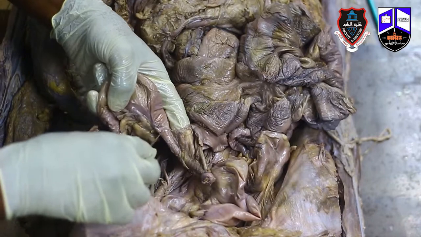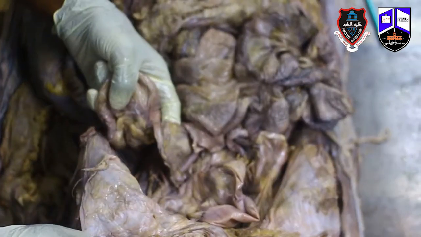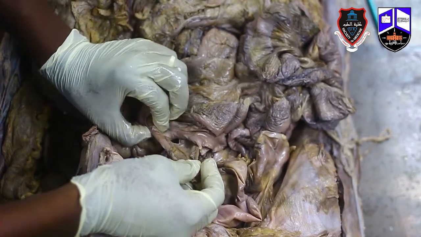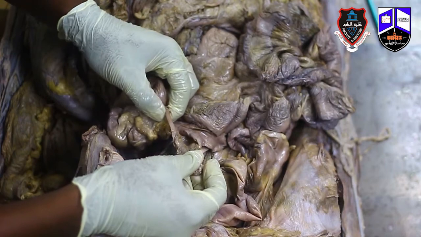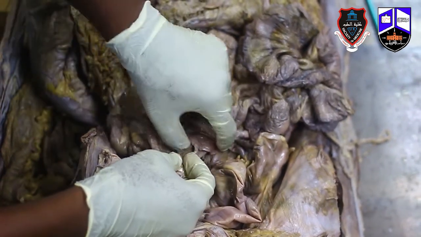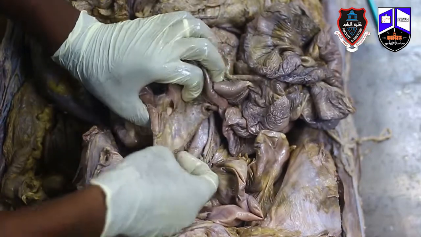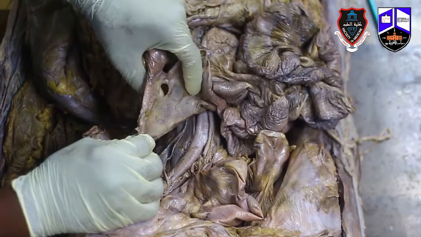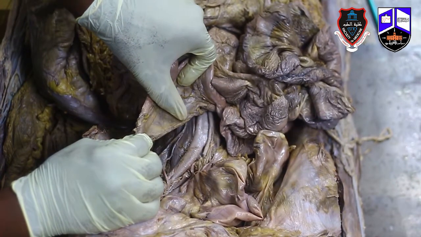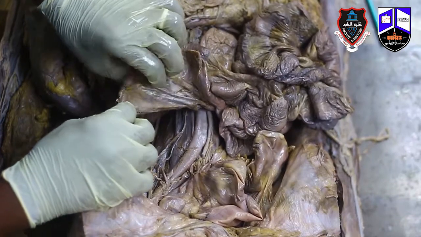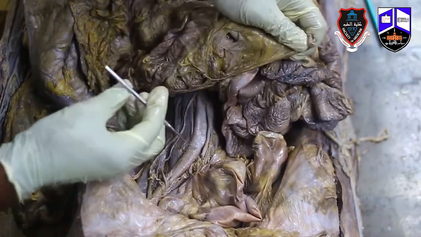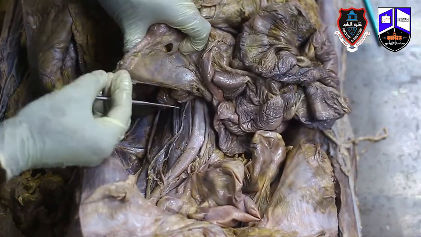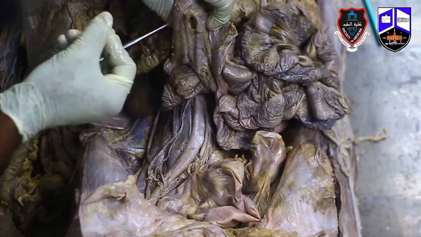The appendix, or the vermiform appendix, is a worm-like structure starting at the cecum, and it's attached to the posterior abdominal wall with a fold of peritoneum called the mesoappendix. This mesoappendix contains the blood vessels of the appendix, which are derived from the ileocolic artery.